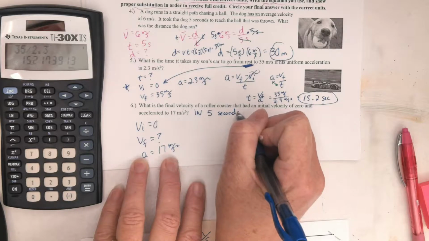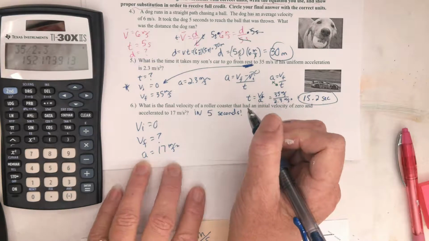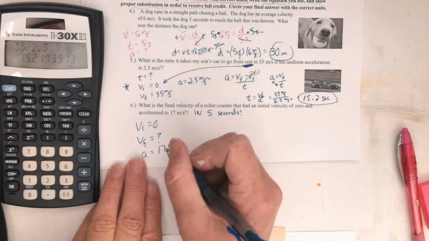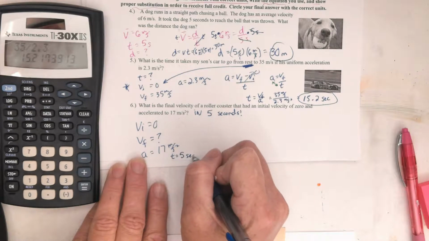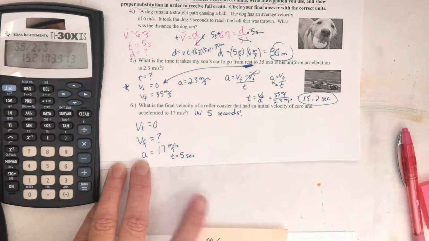Bummer. I forgot to put this in. Need time. Let's do in 5 seconds. I got to tell you that in class. Sorry, guys. I printed this out pretty fast because I figured the photocopier was going to run out of paper. So 5 seconds. All right, now you got to write your equation.